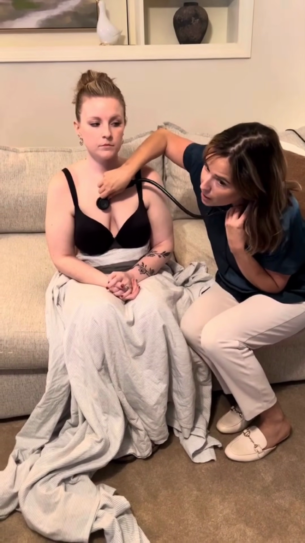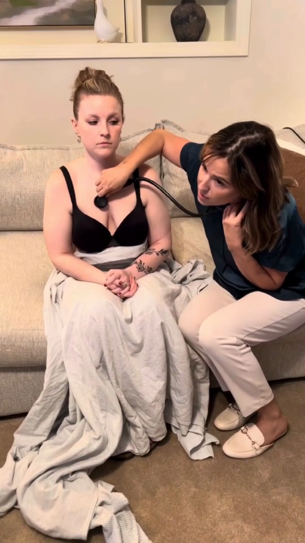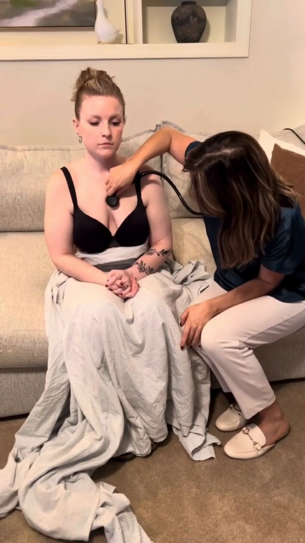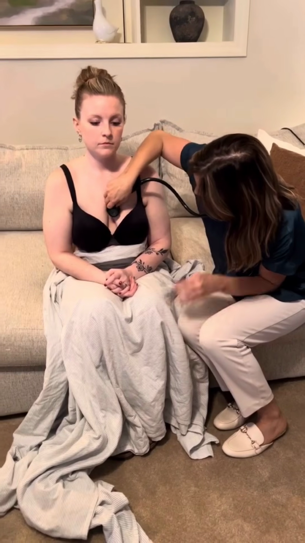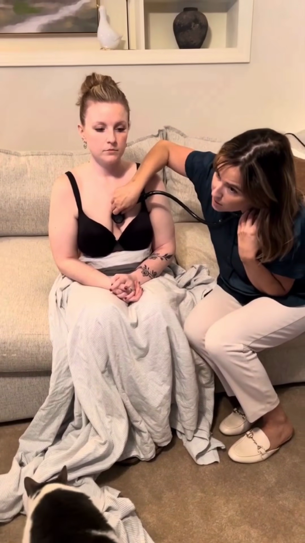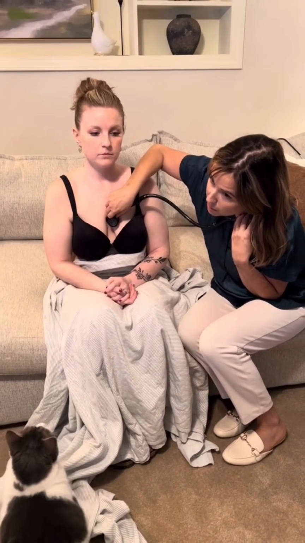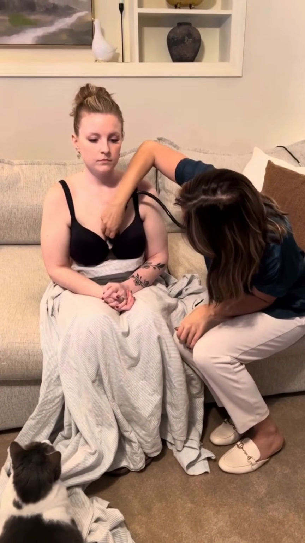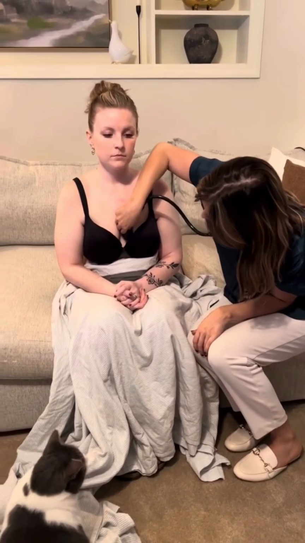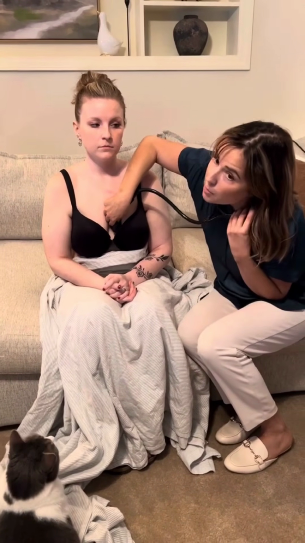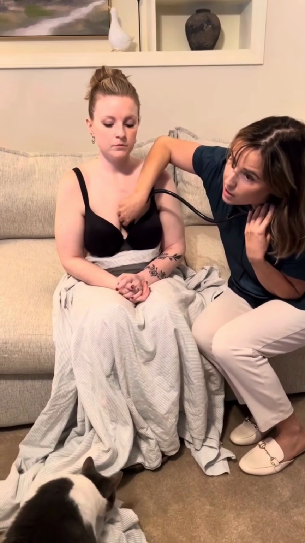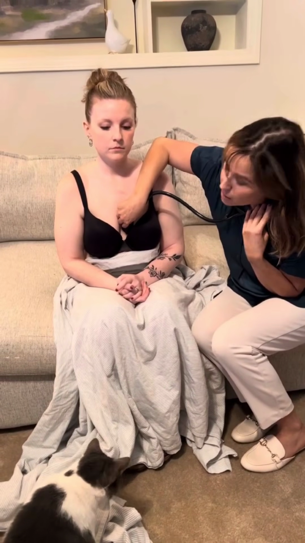Then I'll be listening to pulmonic, left sternal border, second intercostal space. I'm listening to Erb's point, left sternal border, third intercostal space. Now I'm listening to the tricuspid valve, left sternal border, third intercostal space. And now I'll be moving on to the mitral valve, left midclavicular, fifth intercostal space.